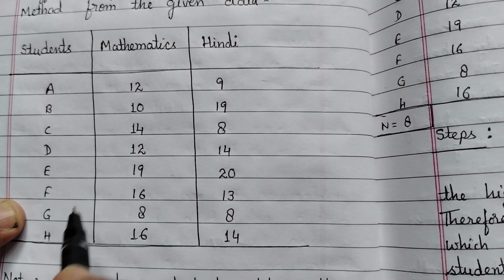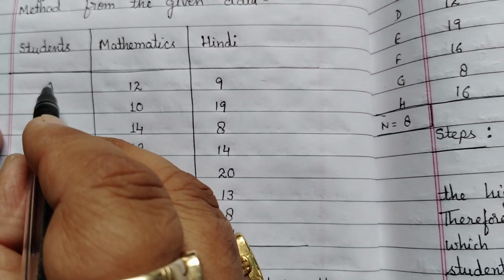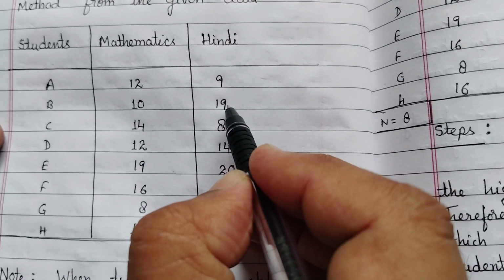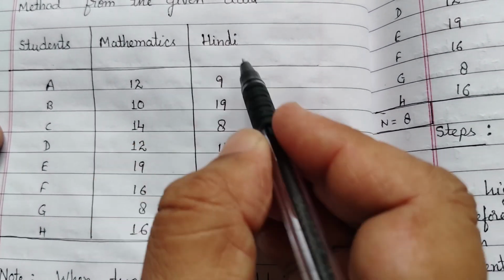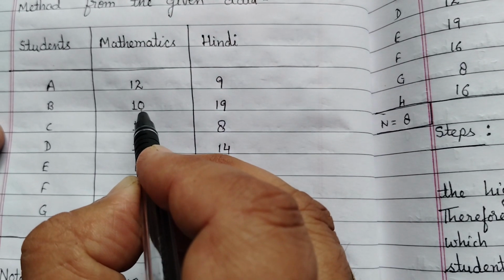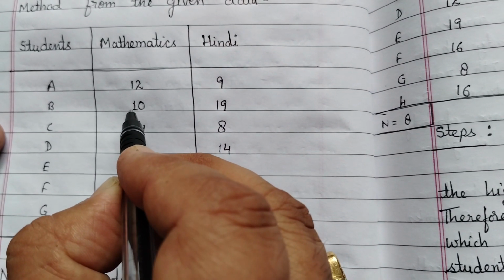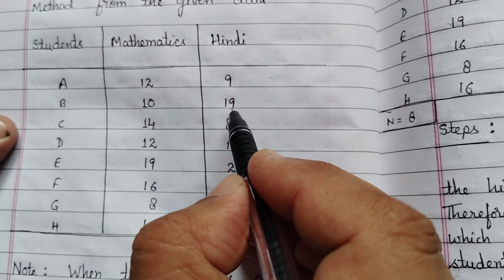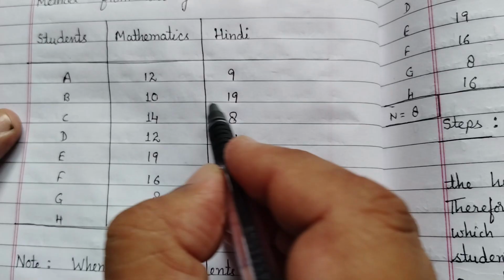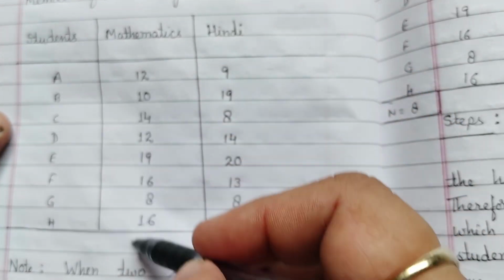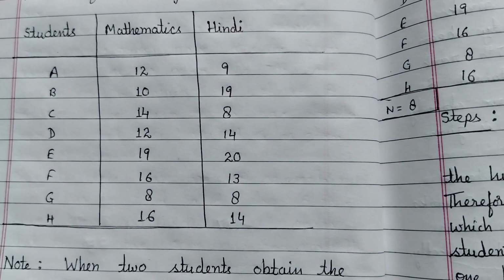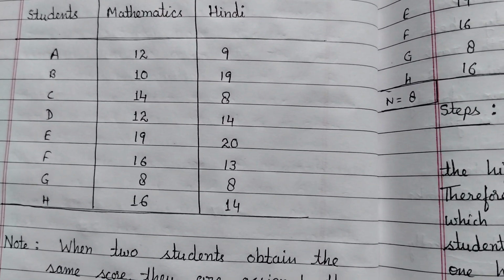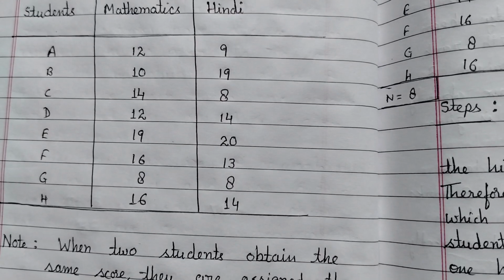Again, one more student, student B. Student B is good in Hindi. He has scored 19 marks in Hindi, but at the same time he has scored 10 marks in mathematics. So he is poor in mathematics and good in Hindi. So this is actually the negative correlation observed, but overall in totality the correlation is found to be positive, but on the lower side, a lower positive correlation.